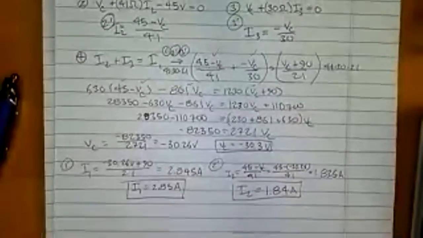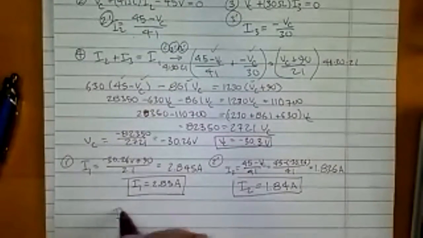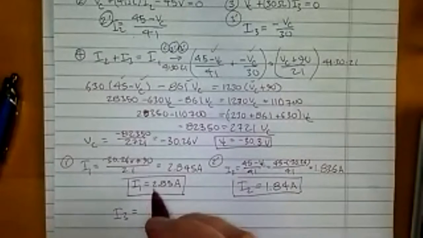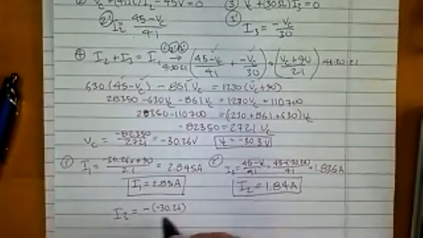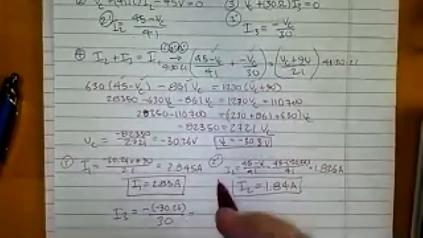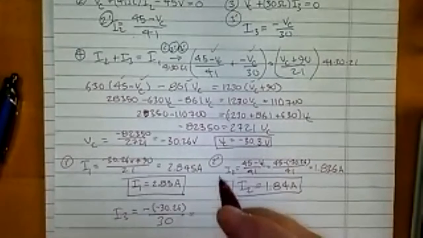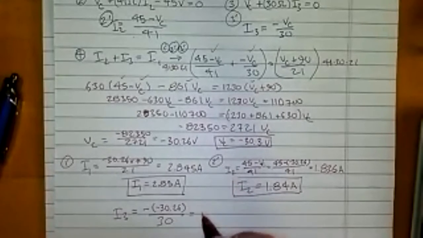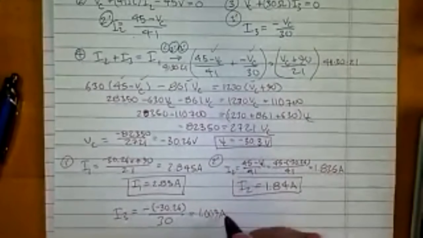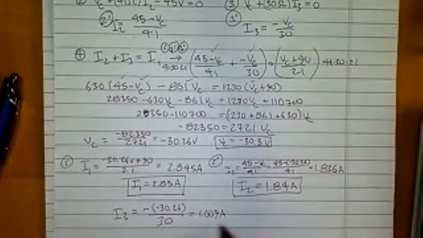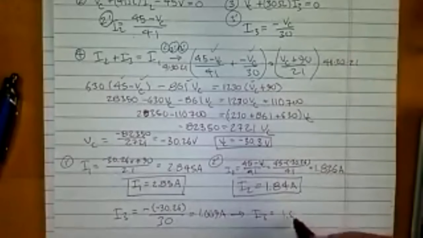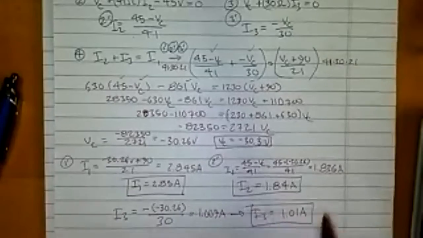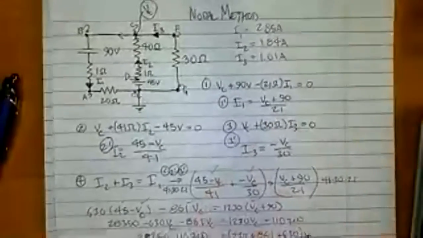Now finally we can use 3 prime and see that I3, which is supposed to equal negative VC over 30, becomes negative of negative 30.26 over 30, which gives us the wonderful number that we expected, 1.009, which is even rounded to the right number of sig figs, or even carries out to the same digits that we had the other way we did it. So we get I3 is equal to 1.01 amps. Again, exactly the same results we had the first time.